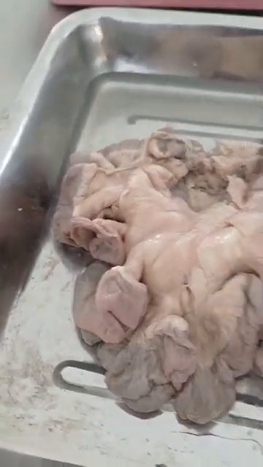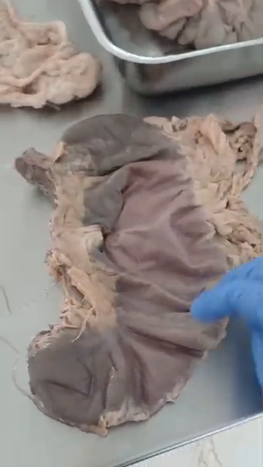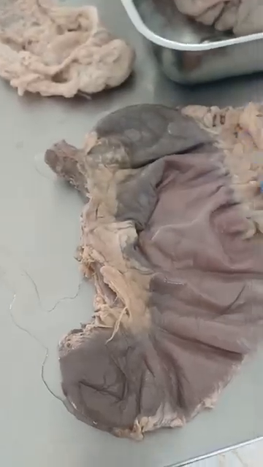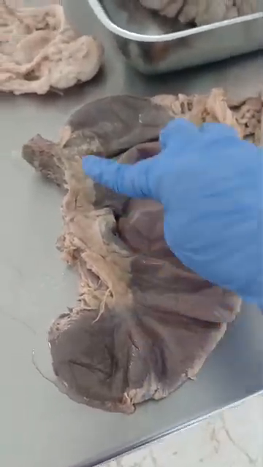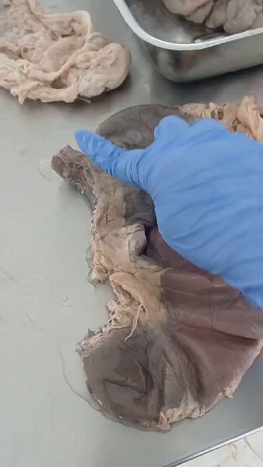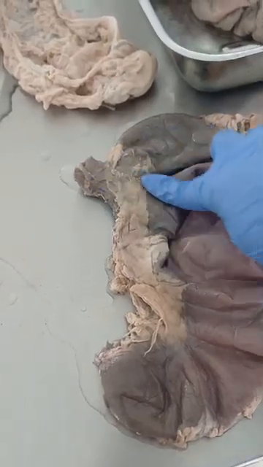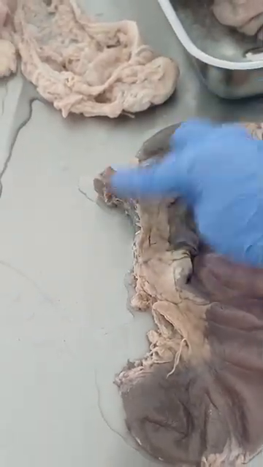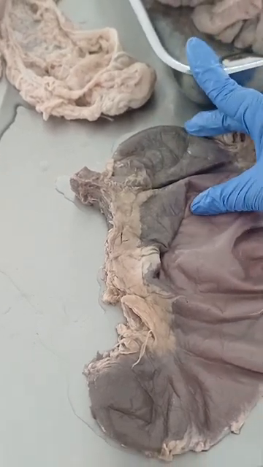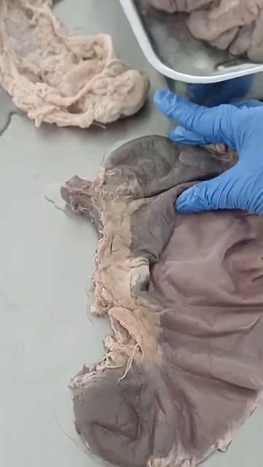So here is another stomach that you can see. Here you can easily make out the parts of the stomach: greater curvature, lesser curvature. This is the esophagus joining the stomach at the level of T10. This is the upper portion which is called the fundus.